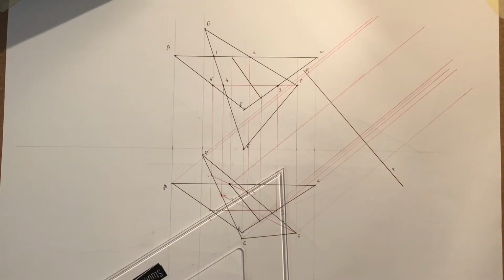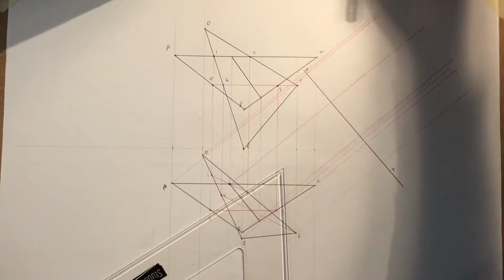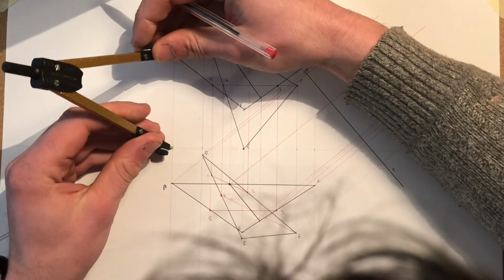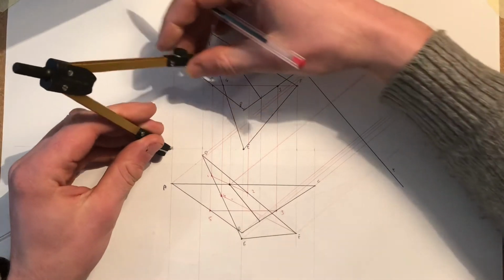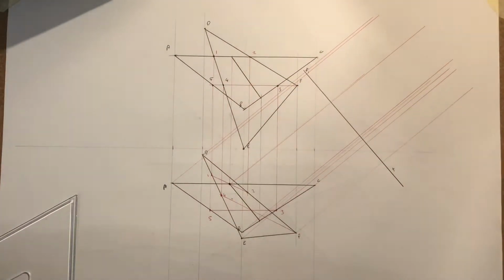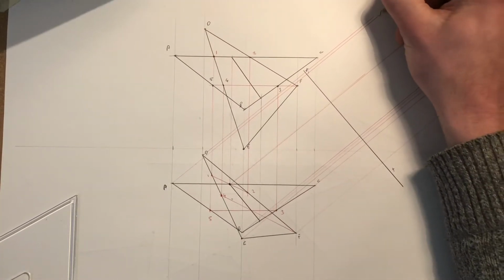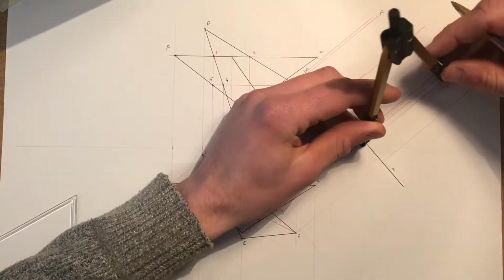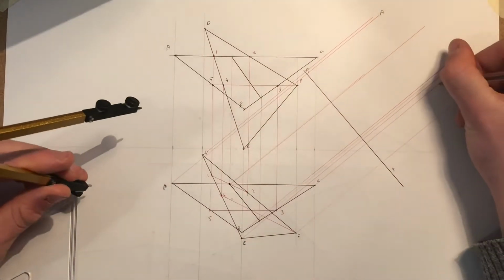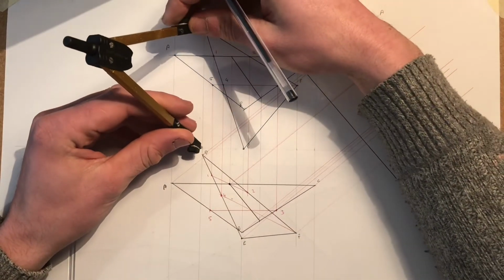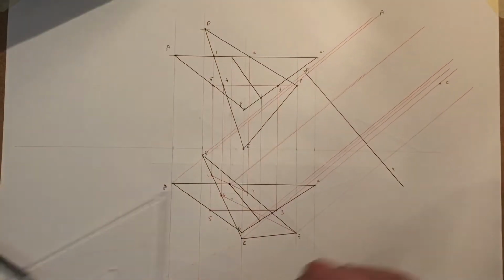We're then going to take our compass. Okay, I'm going to take our heights. So that's the height of A there. That's A. Same height for C. D. Extend D out a bit further.